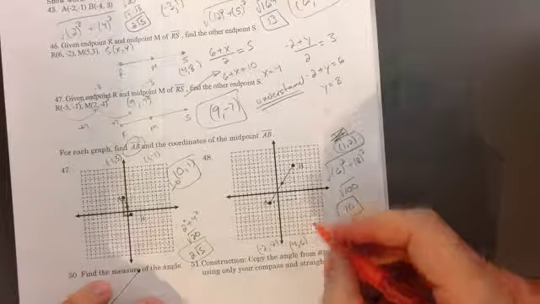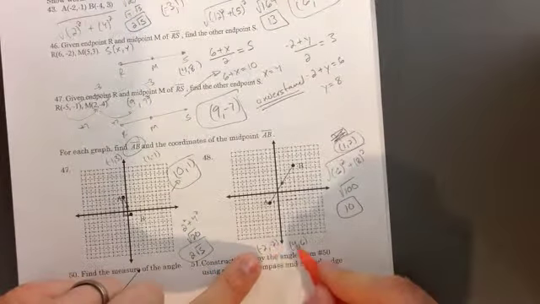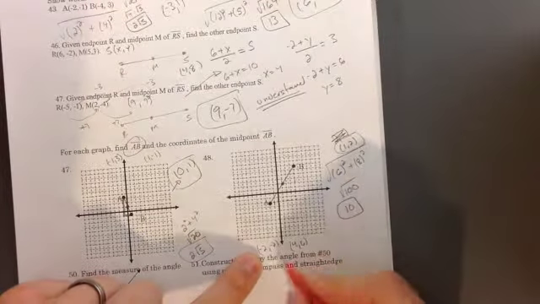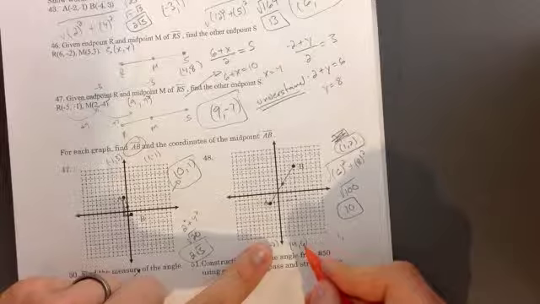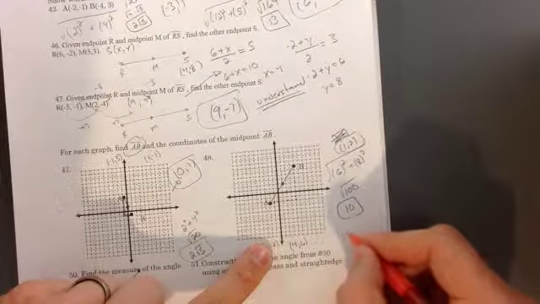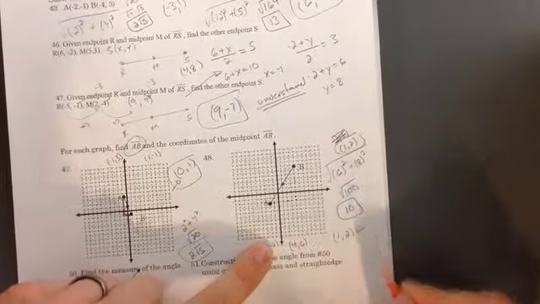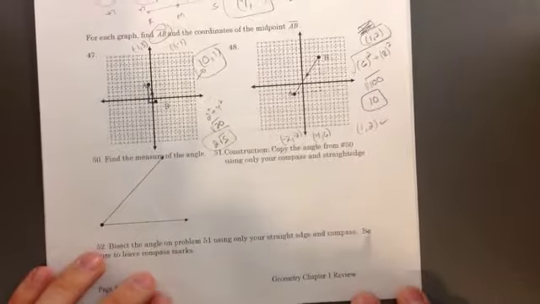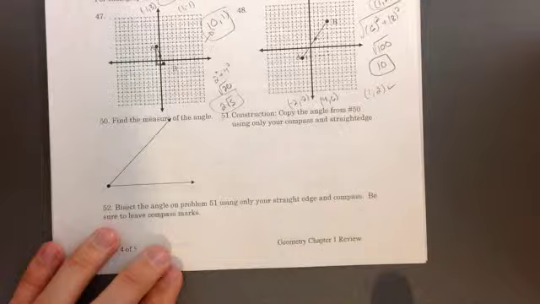You're going to want to make sure that you're accurate. So I've got negative 2 plus 4, positive 2, divided by 2, 1. I've got negative 2 plus 6, positive 4, divided by 2, 2. So it's always handy to check and make sure your math works out, just in case there's a weird fraction and it's not exactly where you think it is.